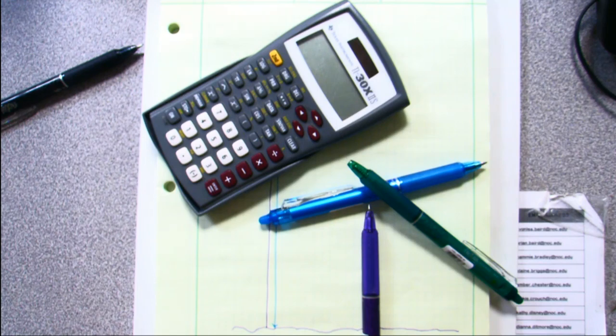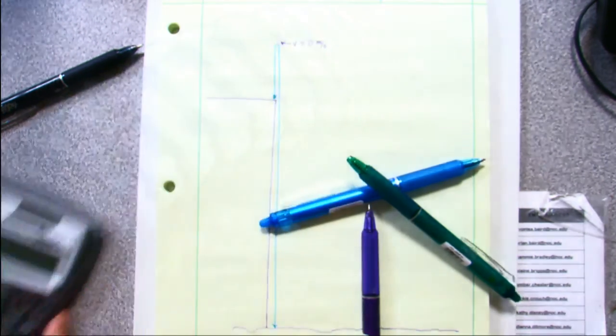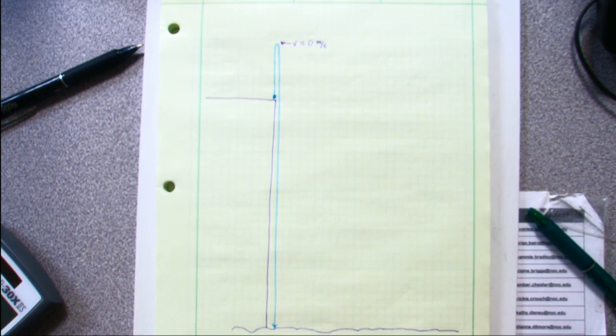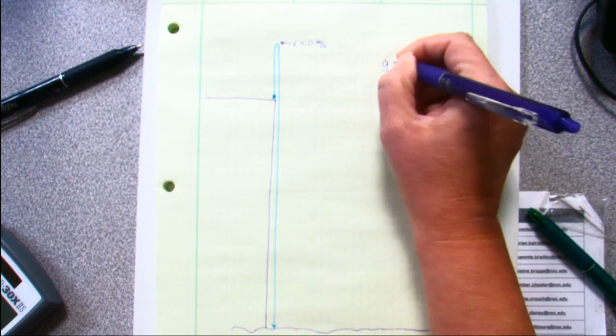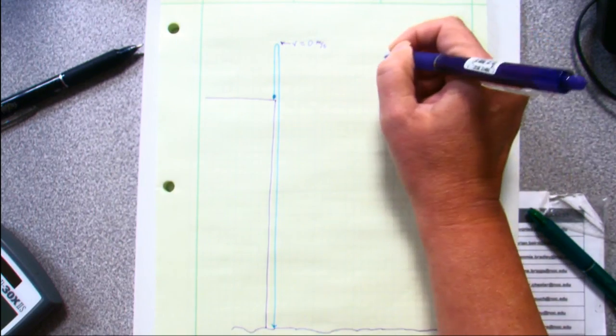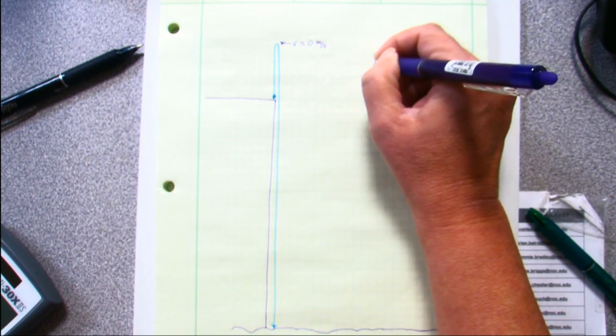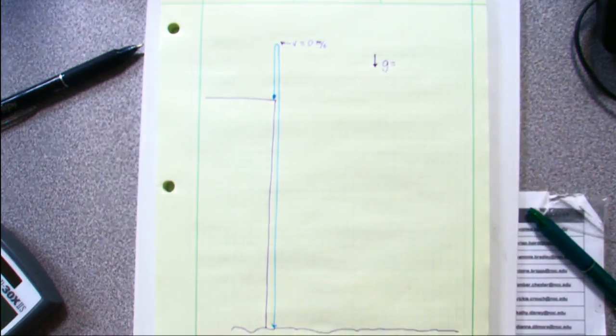It's still going to be affected by an acceleration. Always going to be affected by that acceleration. And that acceleration is our lovely acceleration due to gravity. And that acceleration is g. It's going towards the center of the Earth. And we're going to play with g a lot.